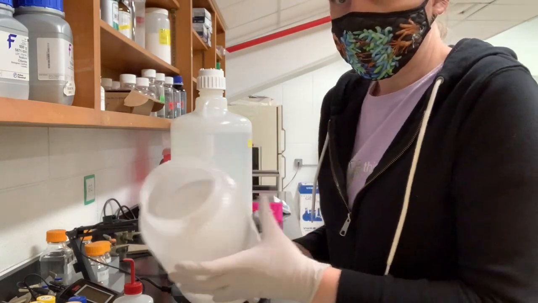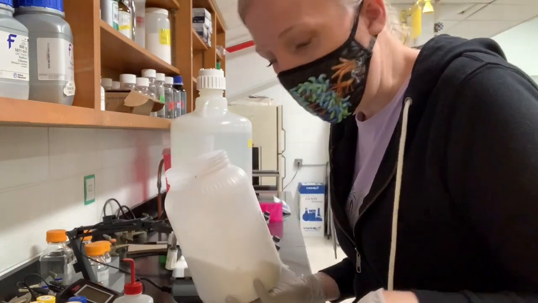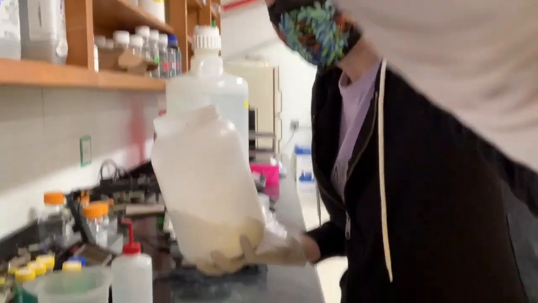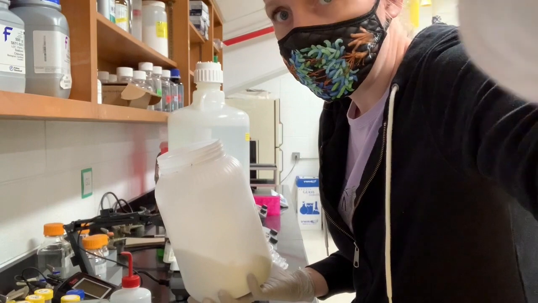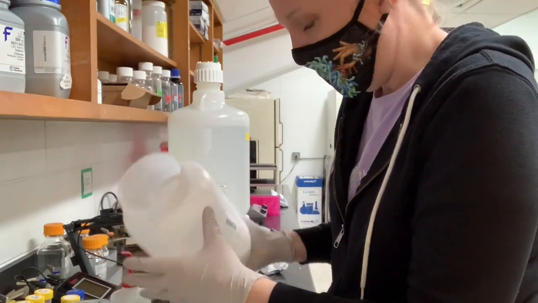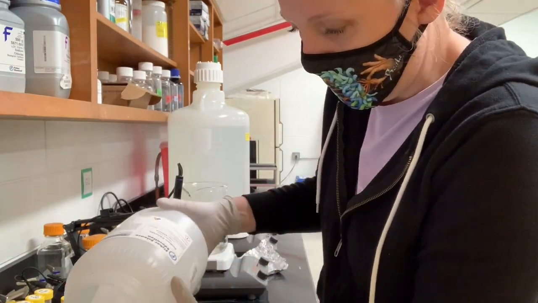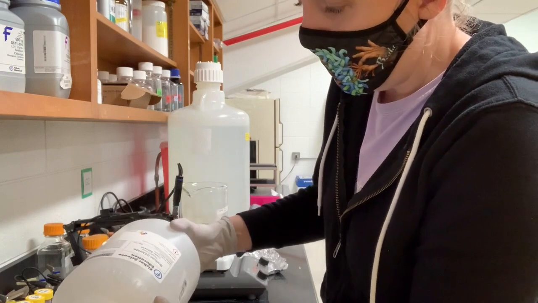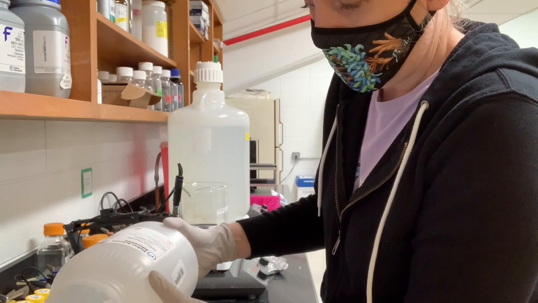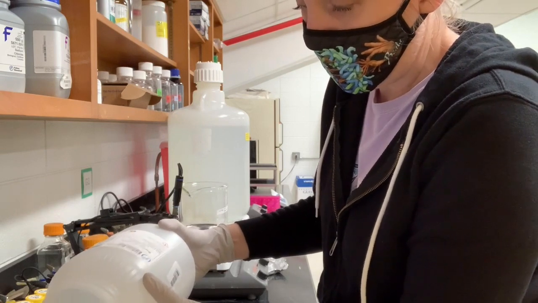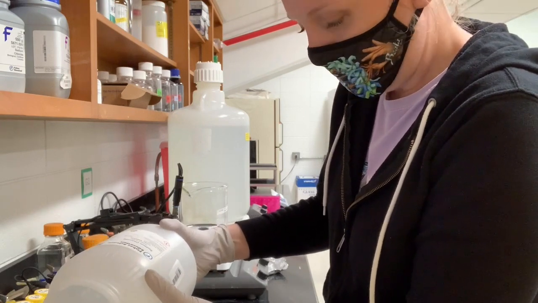So I'm just going to shake this, using the scale. I'm going to measure out my 80.06 grams of sodium chloride. I'm just shaking it and tapping it to get close.